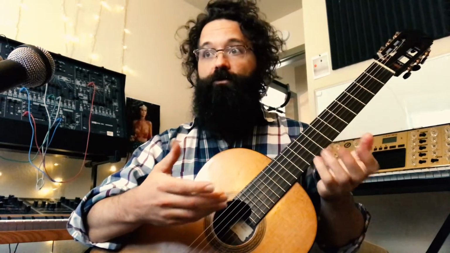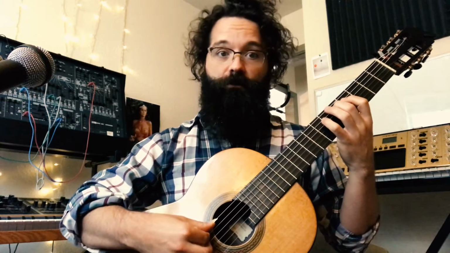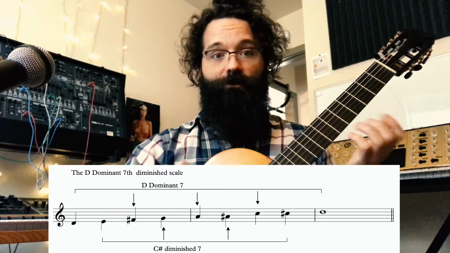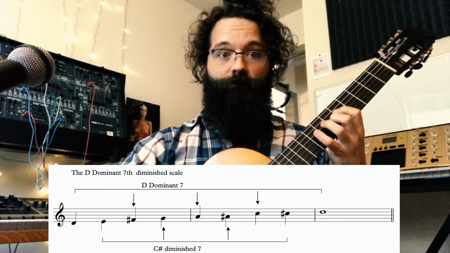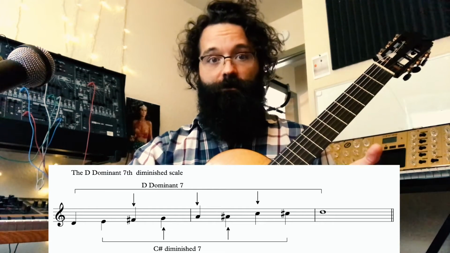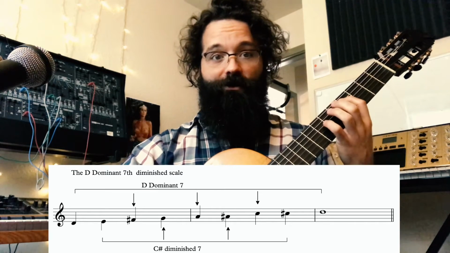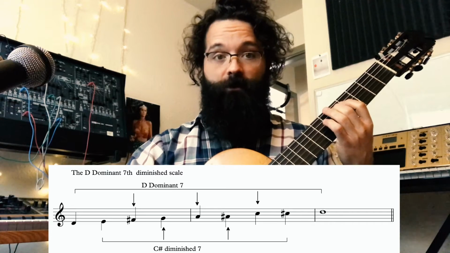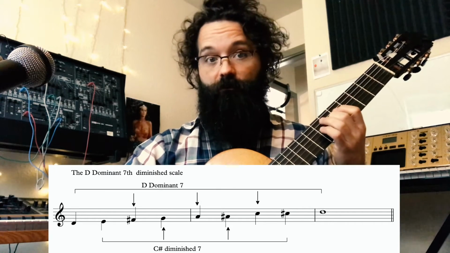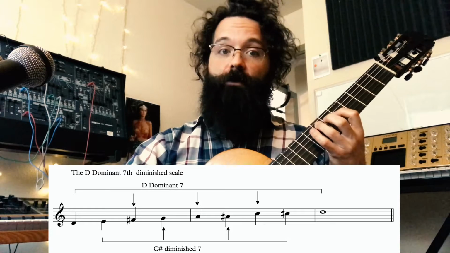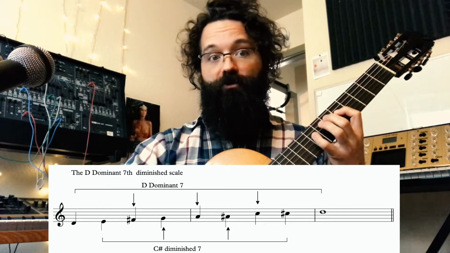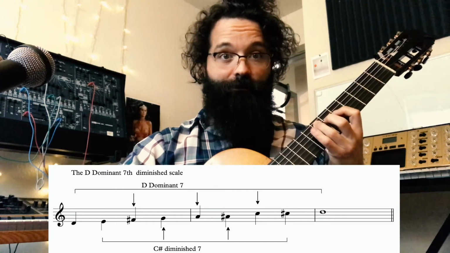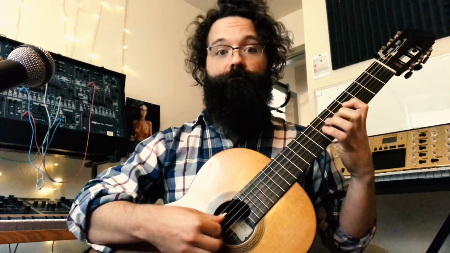This scale is just made of a dominant 7th chord. Here it is: root, 3rd, 5th, and 7th, and then the diminished that resolves to it. And the diminished that resolves to anything, as I've said before, is made of a half step below the root of what we're resolving to, in this case D. So a half step below, or a major 7th above, and then a major 2nd above, a perfect 4th, and a sharp 5. So that's what that is.